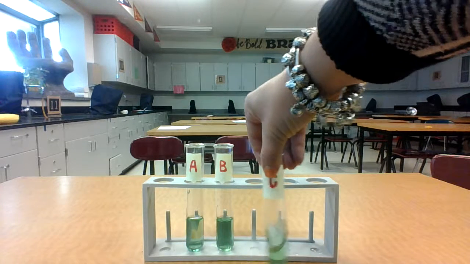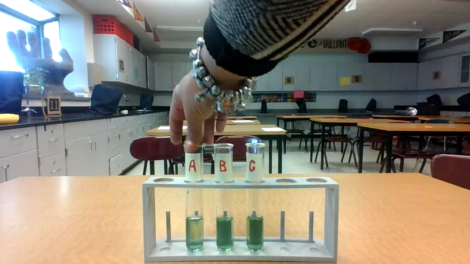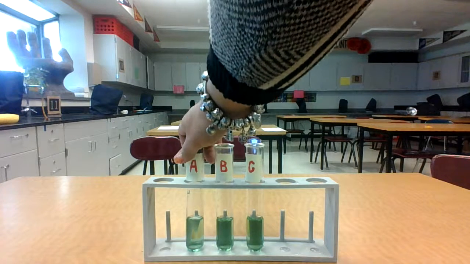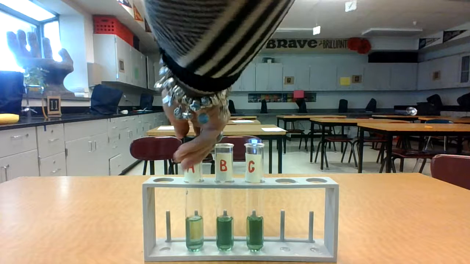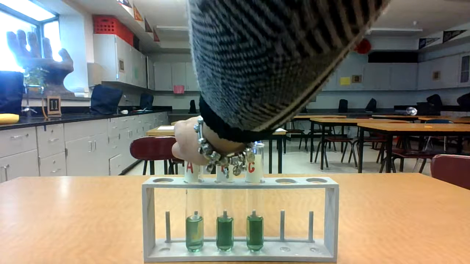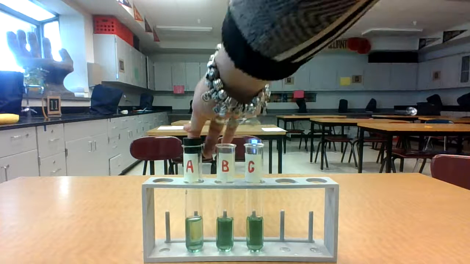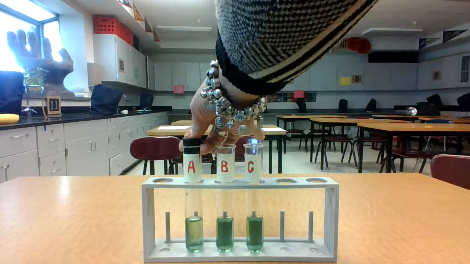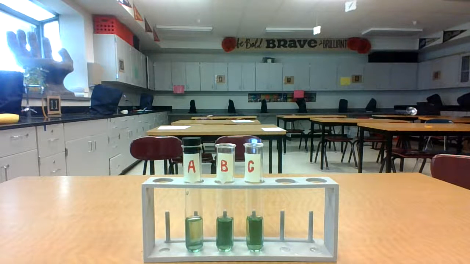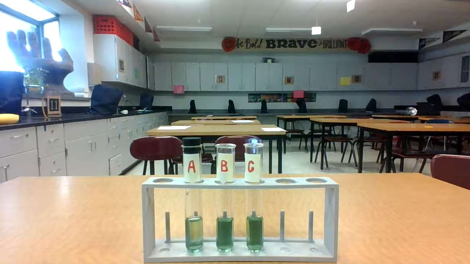So I am going to then place a stopper on A, because remember, this test tube isn't just filled with liquid, it's also filled with gas. And I want to control the gas that's able to come into and go out of each of these test tubes. So test tube A is going to stay just like this without the Elodea plant in it, and it is going to be placed in light. So I'm going to use my clamp lamp, and I'm going to put that in a light setting.